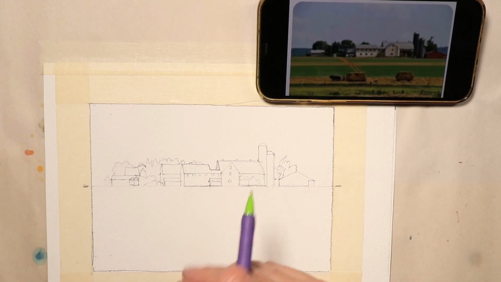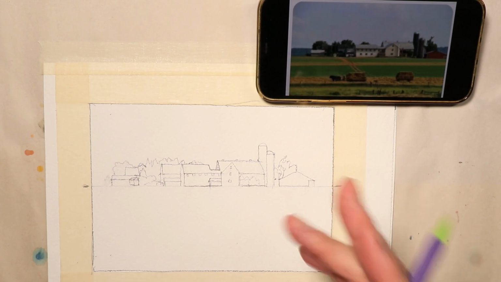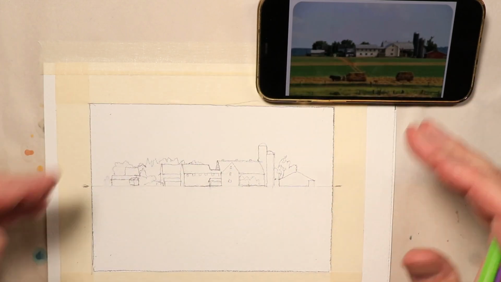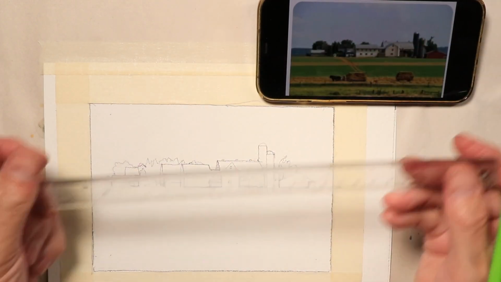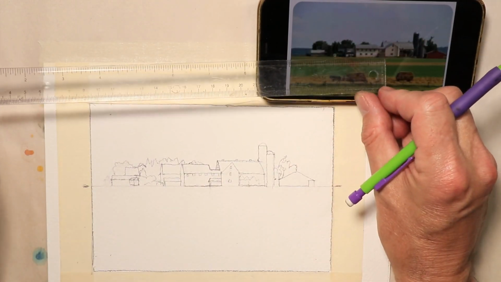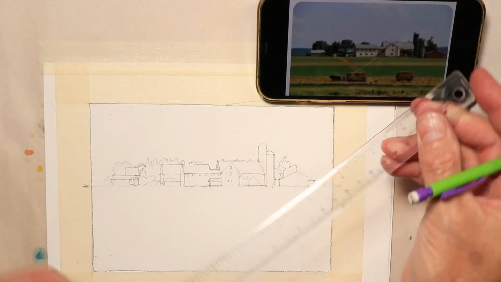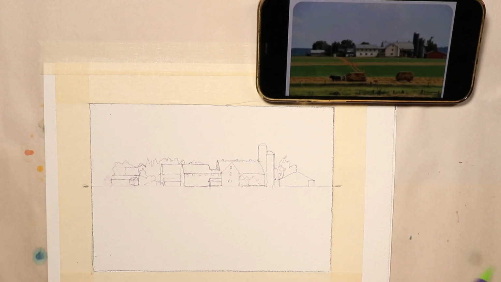There's always that method or technique of physically measuring something in a photograph, and if it's on a screen that's the same size as the paper, then whatever the measurement is here, you make the same measurement here, and you just keep transferring the measurements, height and width of all the buildings and the roofs, and that'll get you the same result.